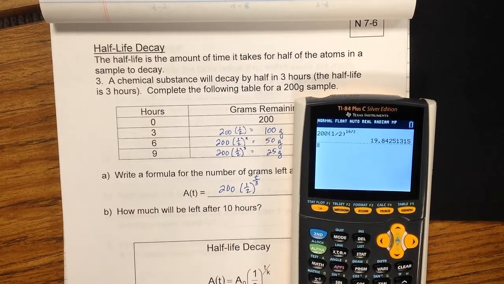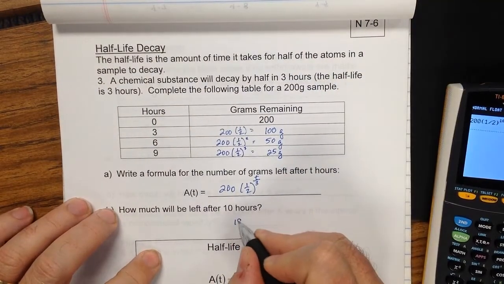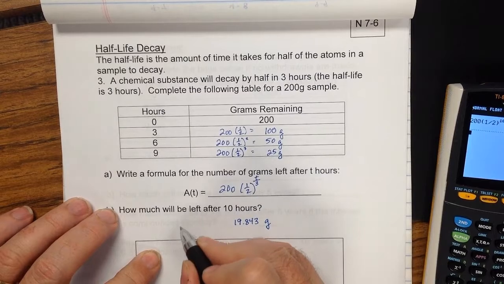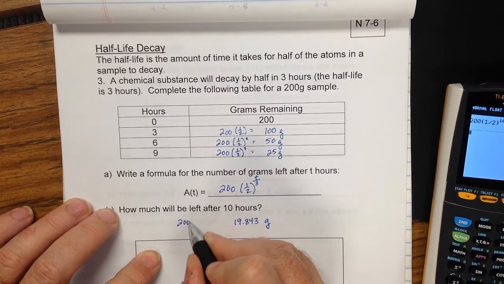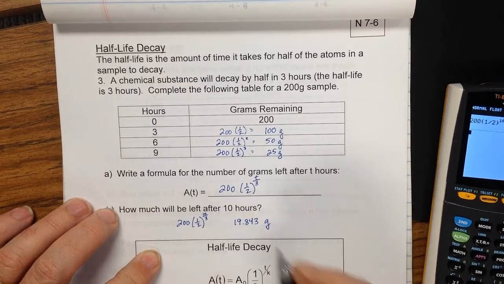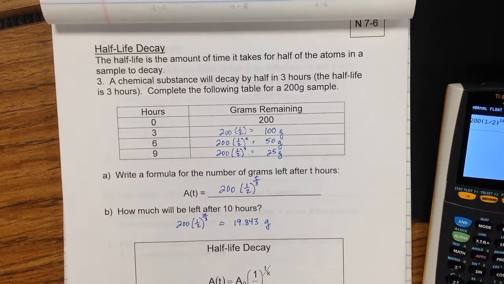And I get 19.843. 19.843 grams will be left. And I did that by 200 times 1/2 to the 10/3 power, which is approximately 19.843 grams.